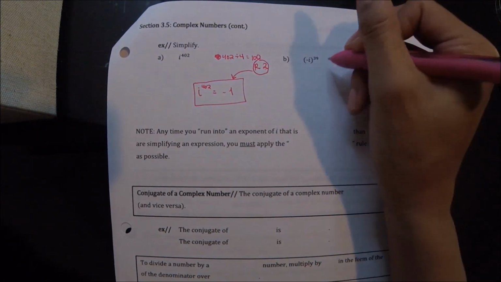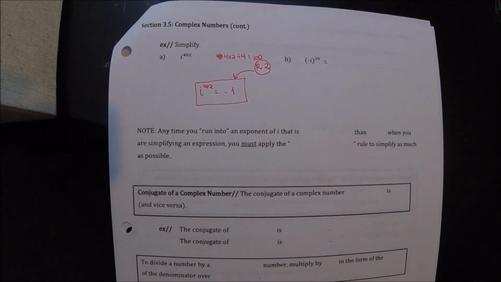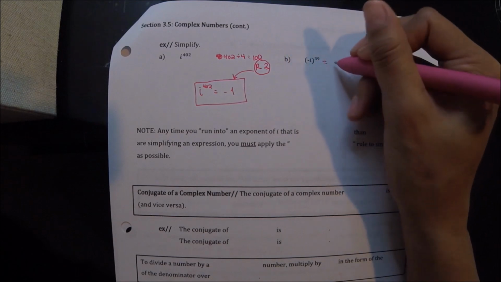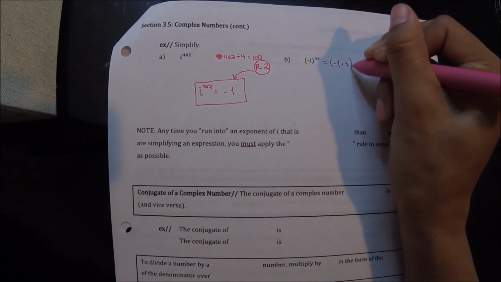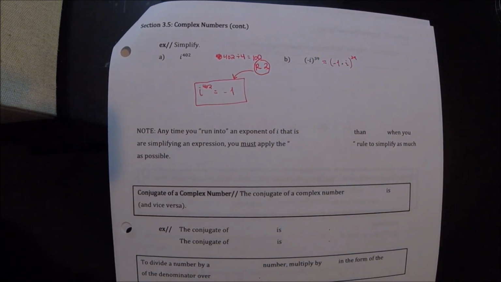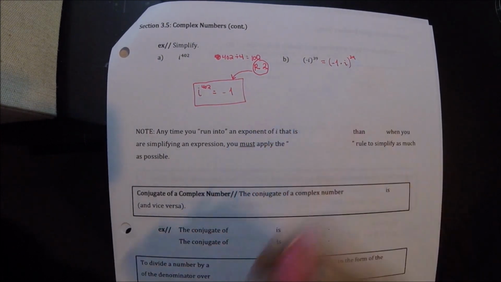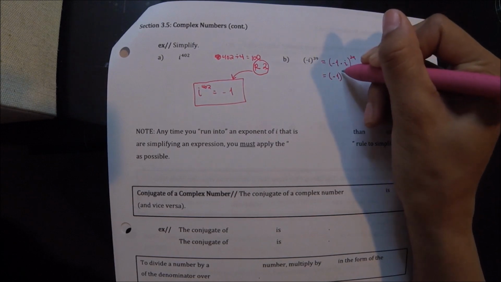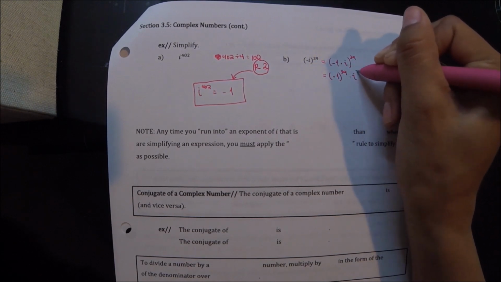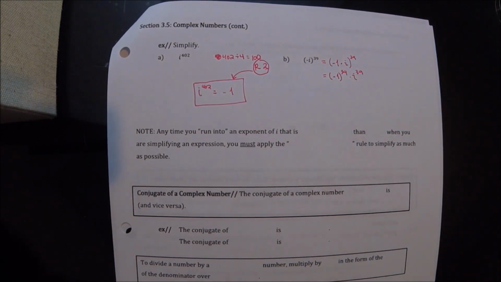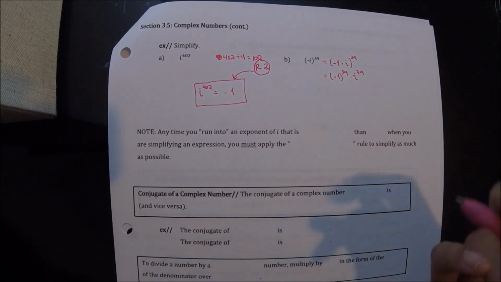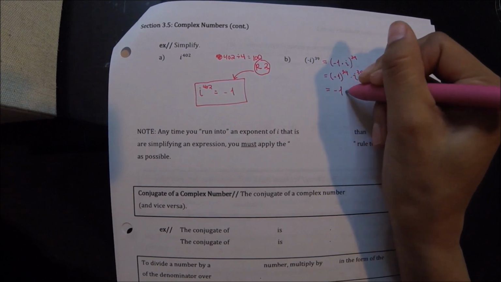Then part B, we have -i raised to the 39th power. I'm going to write -i as -1 times i raised to the 39th. And when we have multiplication raised to an exponent, we can have -1 raised to the 39th power times i to the 39th. And what is -1 raised to the 39th power? 39 is odd, so we just get -1.